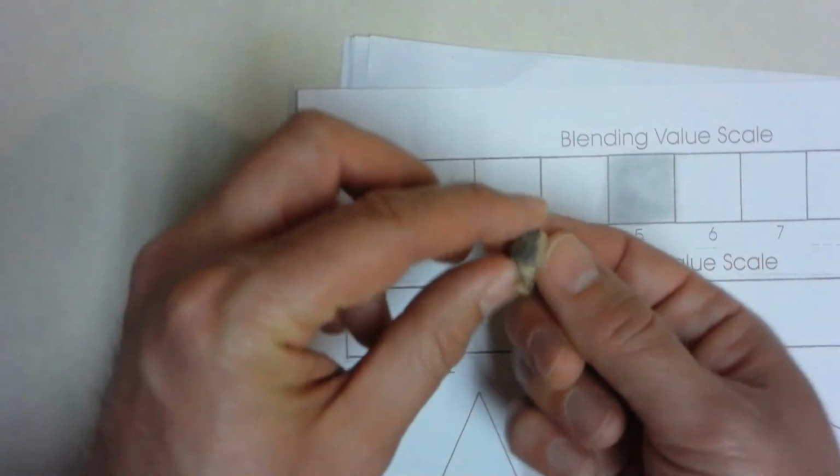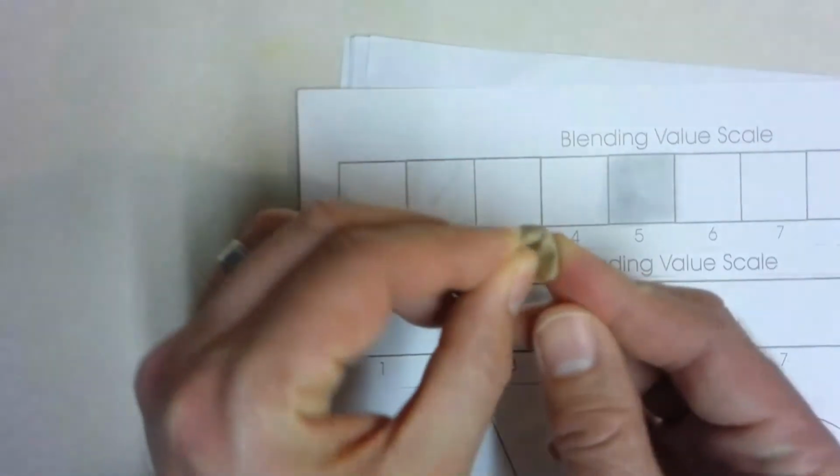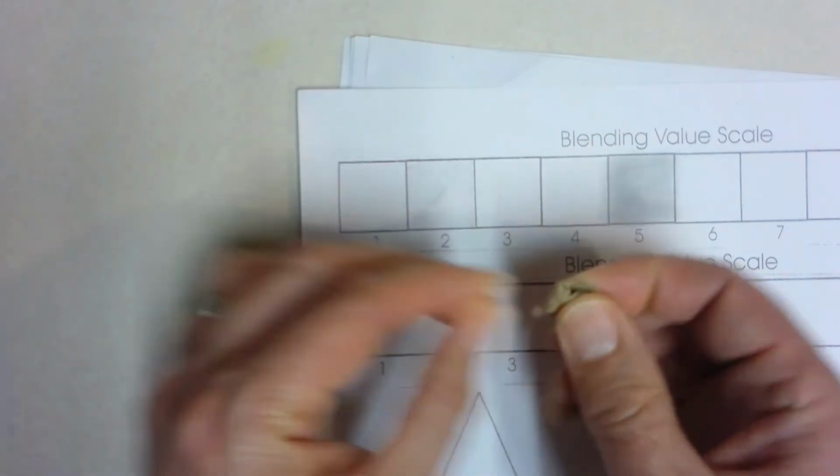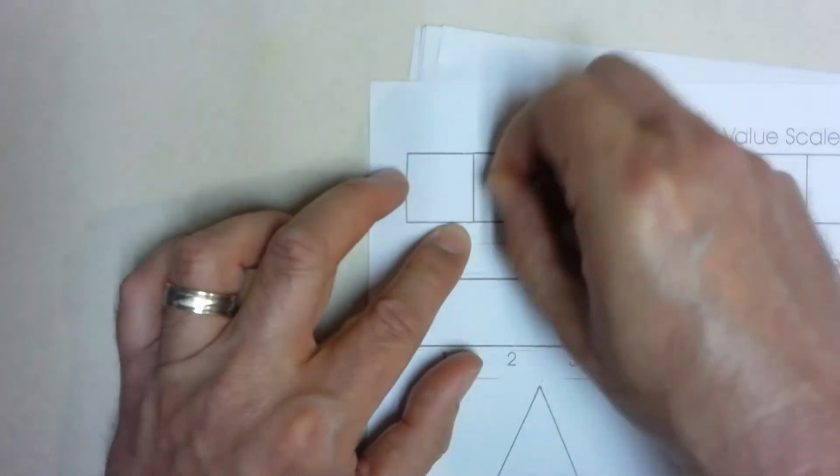Now I wouldn't go in and start using this dark side of the blending stump because it's going to be too dark. So what I'm going to do is flip it over and bend it back the other way and use the clean side. And I'm going to come in and start blending.